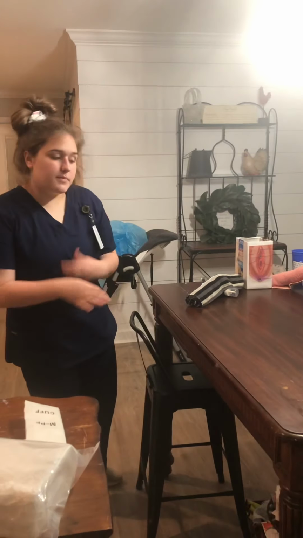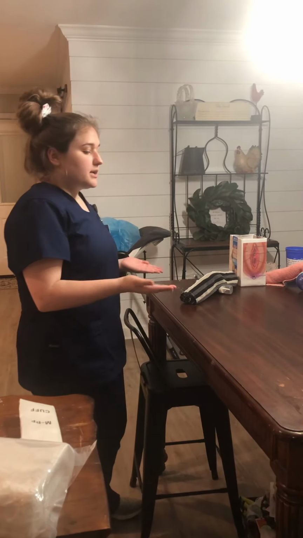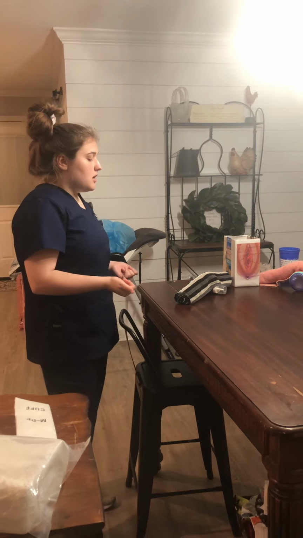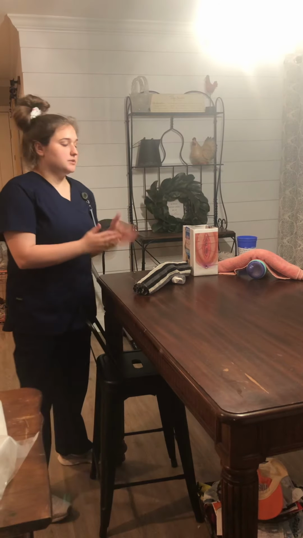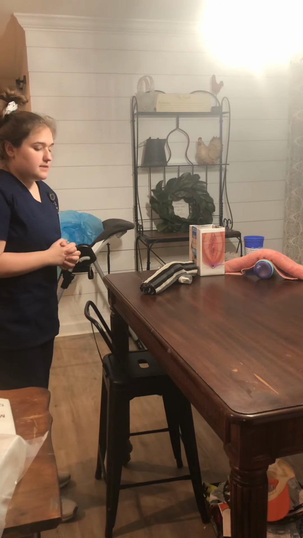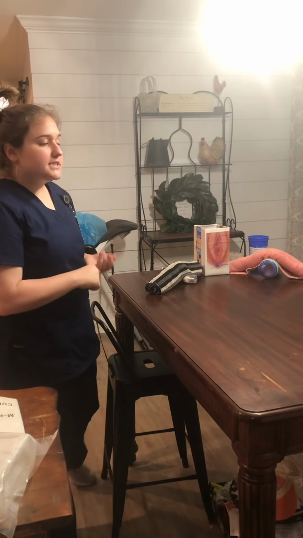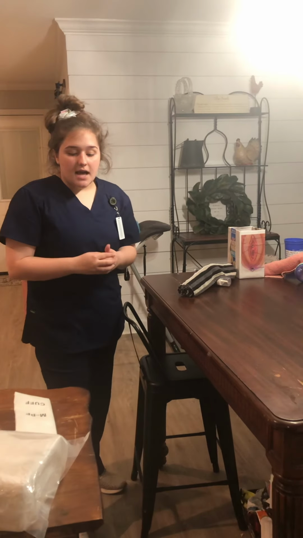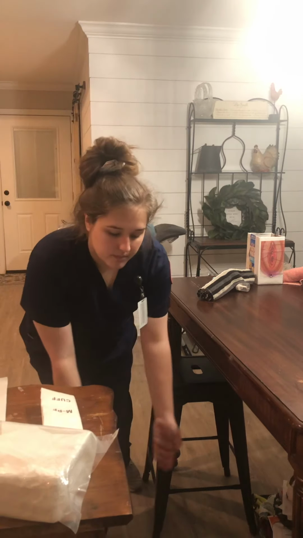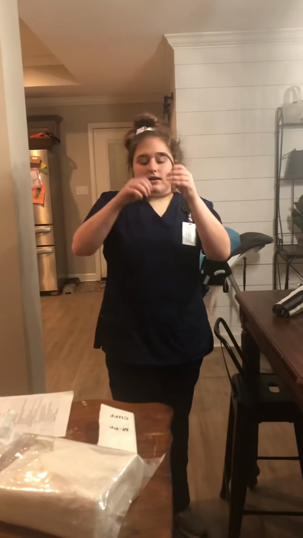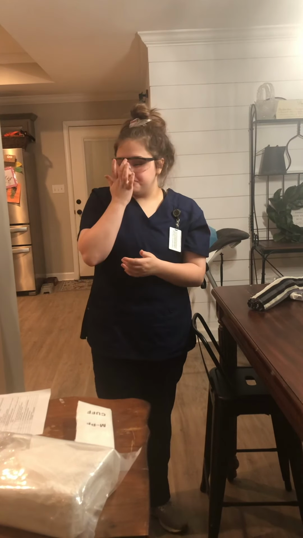Then I'll perform hand hygiene, raise my bed up to working height, and lower my side rails. I would help position my patient in a dorsal recumbent position, which is what I have simulated right here, with their legs apart and knees bent. Then I would explain the procedure to my patient and provide privacy. I'm not going to be using a trash can today, but if I were, I would position it, then don my goggles and perform hand hygiene.